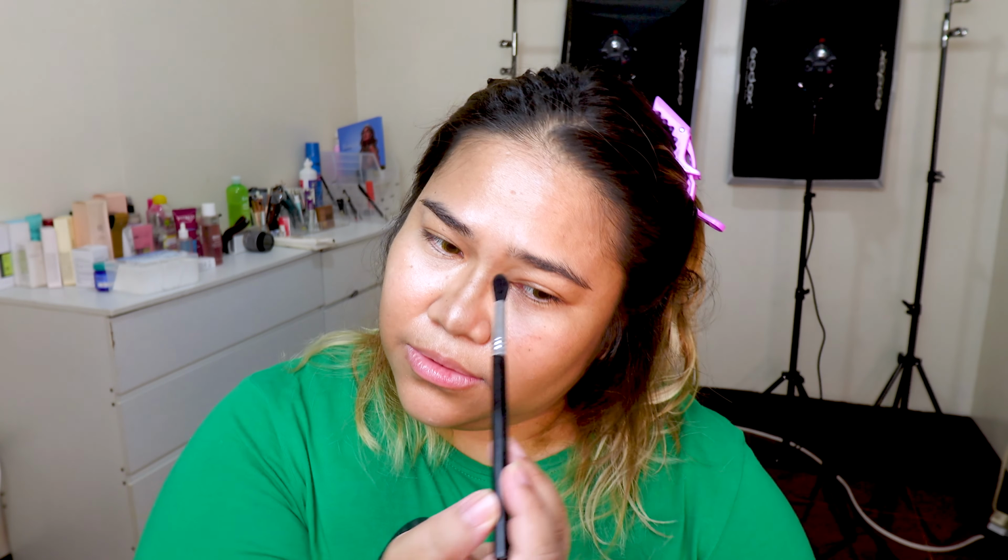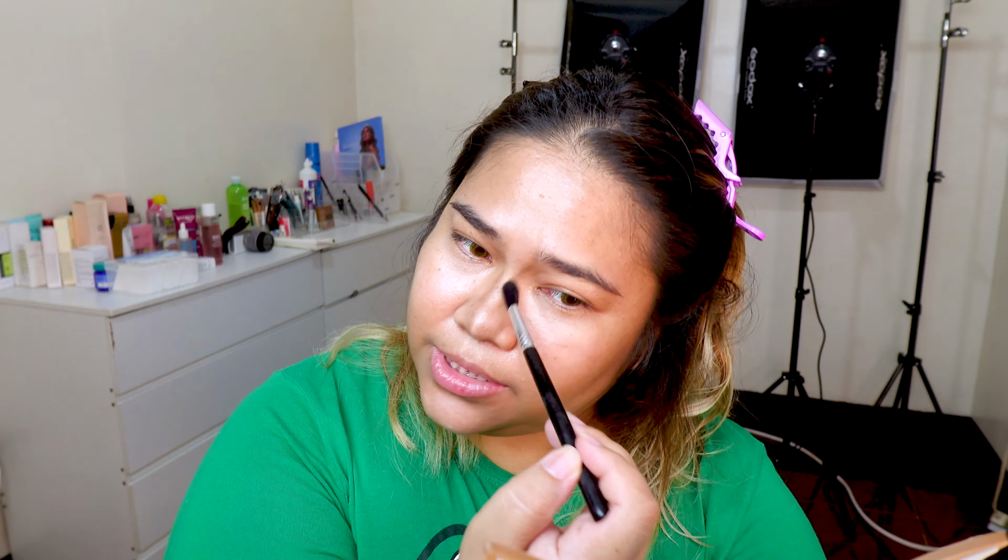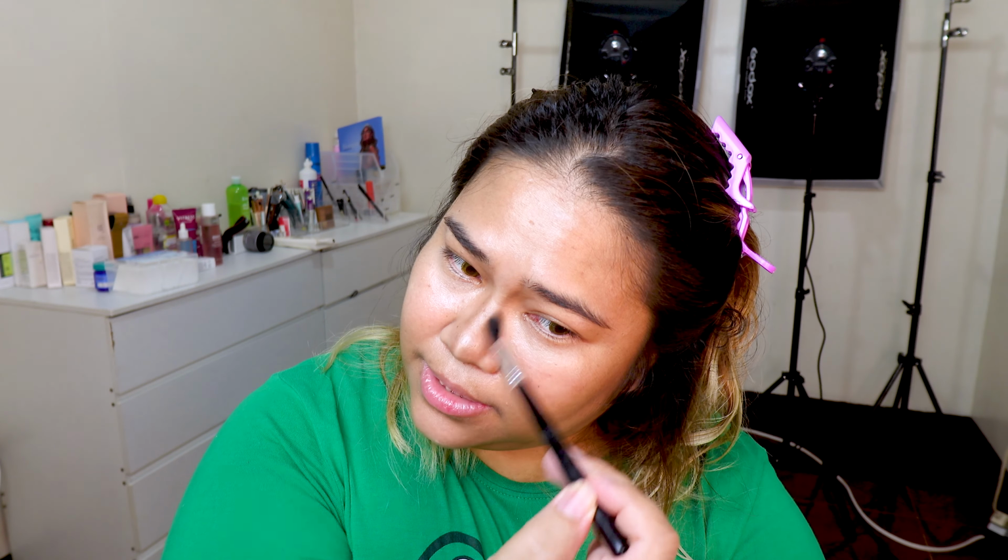This is my problem when I'm using a cool tone contour and I'm morena. It looks like mud, but we'll bronze it later. Don't have to worry about that.